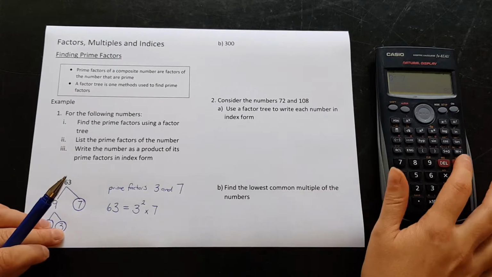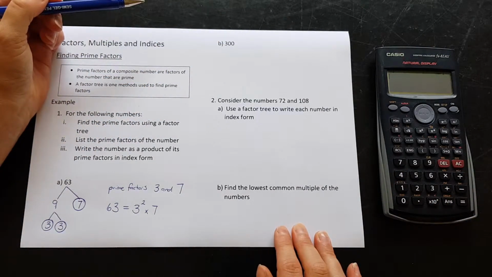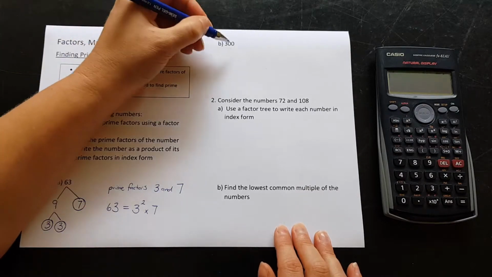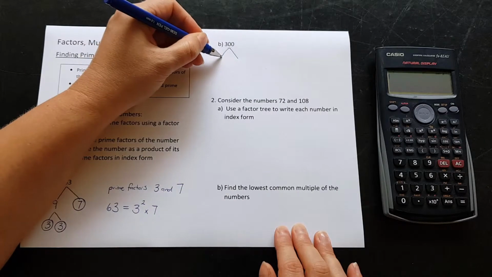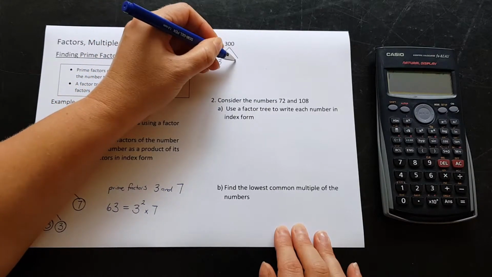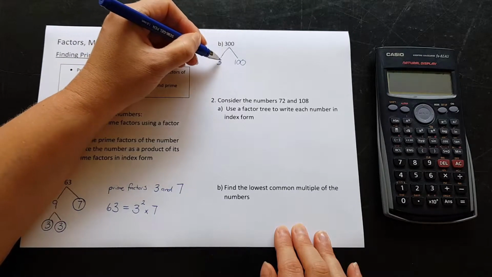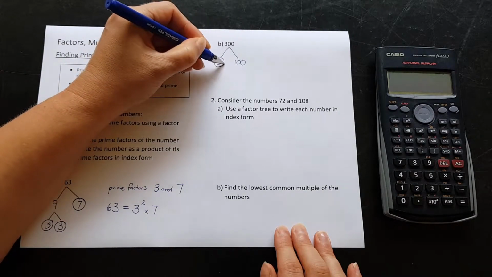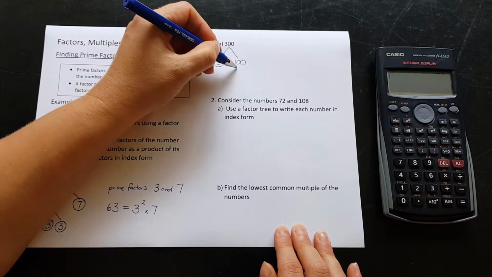All right, let's do that all again for B, which is the number 300. First of all, let's make the factor tree. So what can we think of that times to give 300? Well, 3 times 100 seems like a nice easy place to start. 3 is a prime number, so we circle that number. 100 is not though, so we need to keep going.